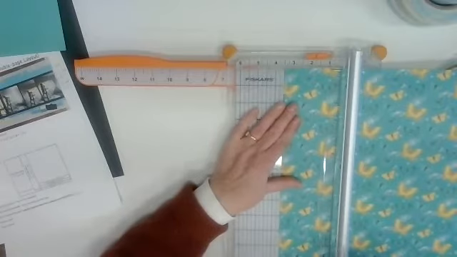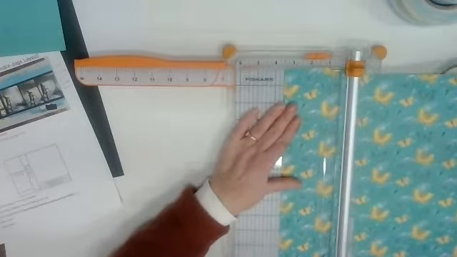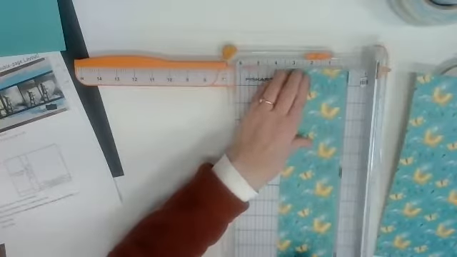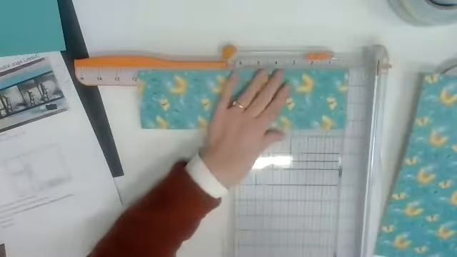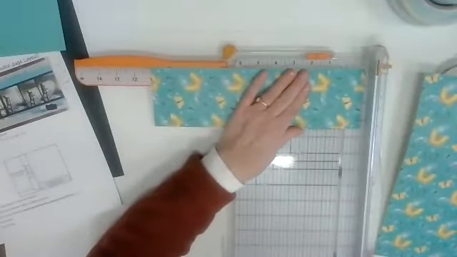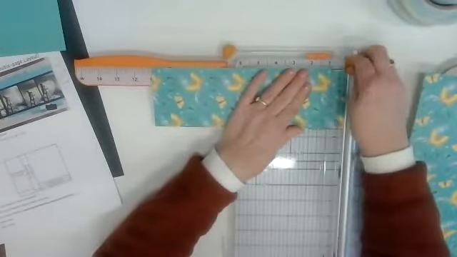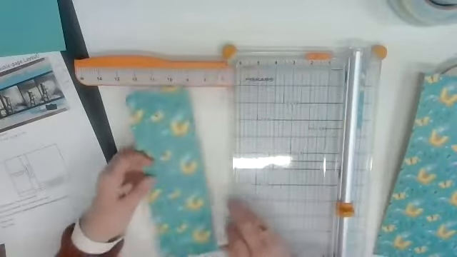You're going to cut that down. You can cut it down 12 and just cut that 1 inch off if you want, or if you're really good cutters, which I'm not, you can cut it this way and then cut off your inch at the end. So there's your first cut.